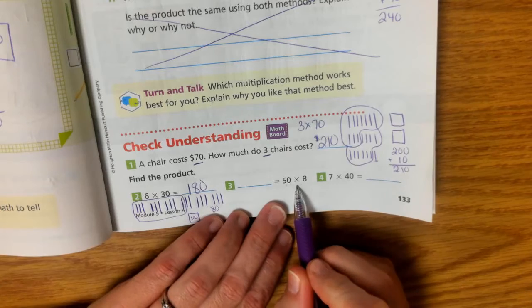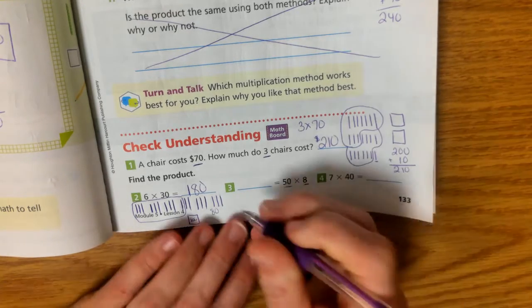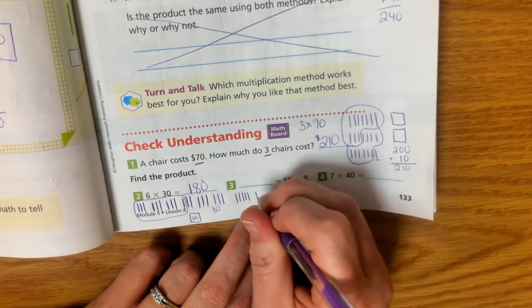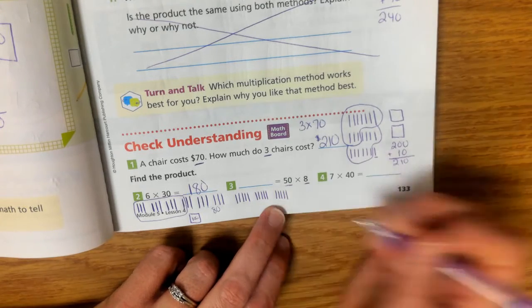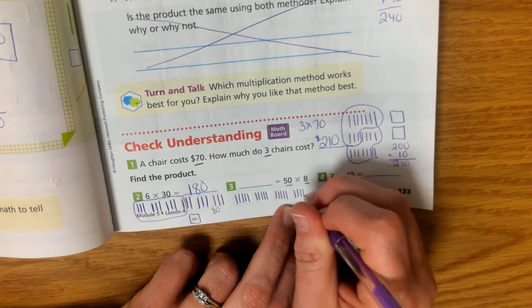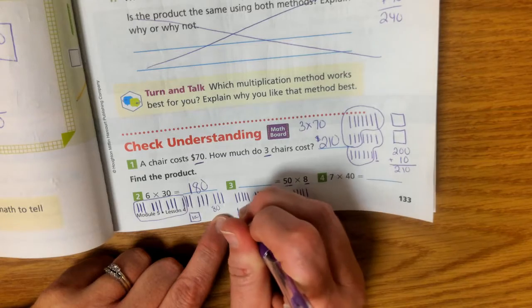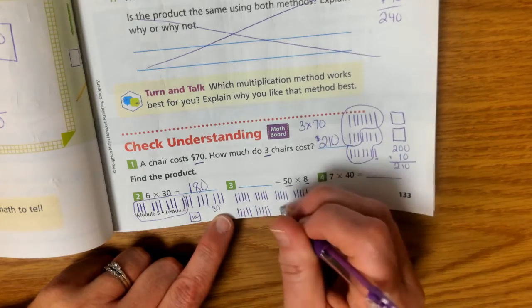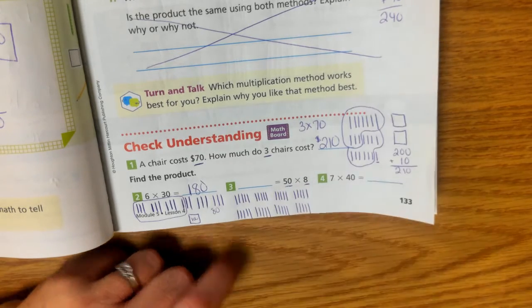All right, our next one. 50 times 8. So I need 8 groups of 50. 1, 2, 3, 4, 5. There's 1. 1, 2, 3, 4, 5, there's 2. 1, 2, 3, 4, 5, there's 3. 1, 2, 3, 4, 5, there's 4. I'm going to do the next underneath because then I know I just need another 4. 1, 2, 3, 4, 5. 1, 2, 3, 4, 5. 1, 2, 3, 4, 5.